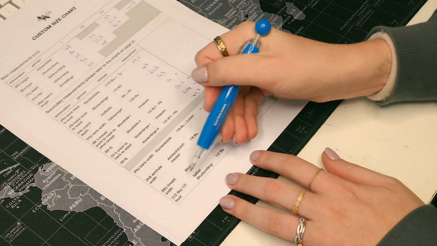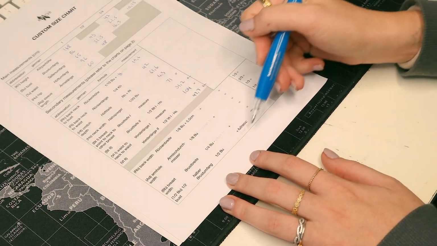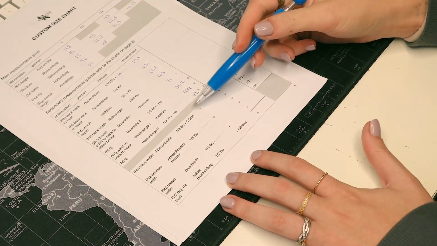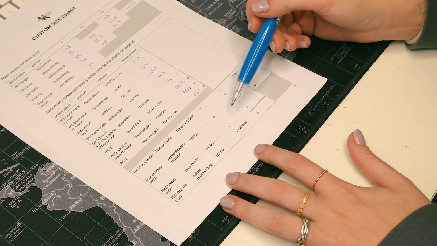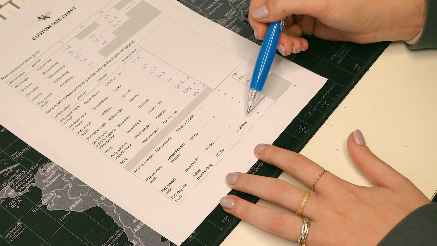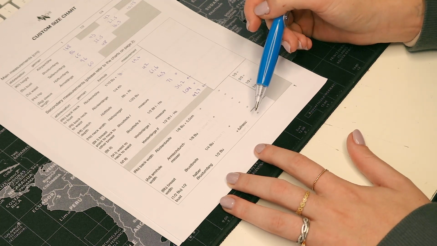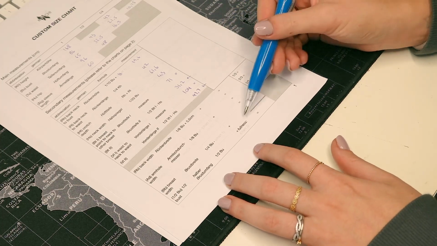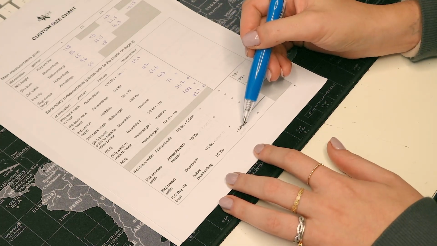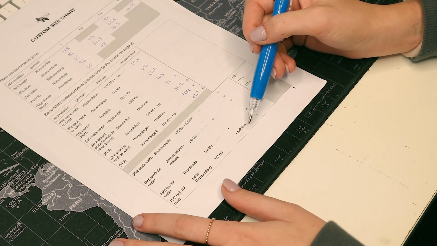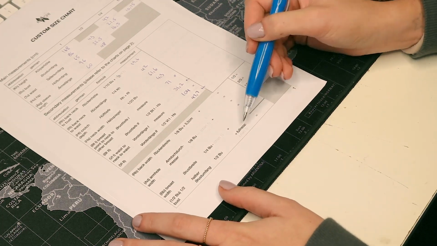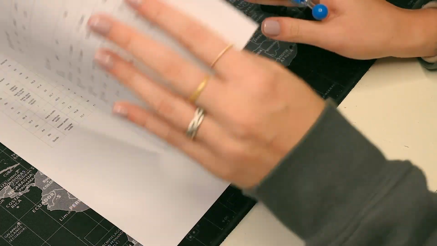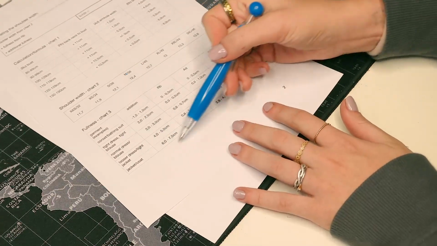Moving on to the lower table down here, this gets a little bit more tricky just because you will add some fullness into your pattern just for it to sit correctly and to have more space and movement. This number here is based on what type of garment you want to make, and it says right here refer to chart 3, which is this one here.